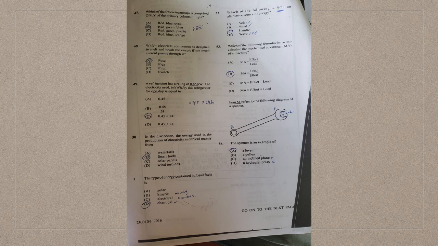No, they're talking about alternative sources of energy. Is it wind, water, light, or what? So is it light? I mean solar, or what? Waves, hydro. So not candle. Why do people get that question wrong?